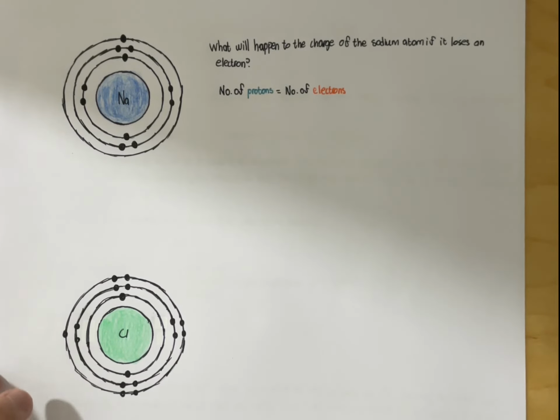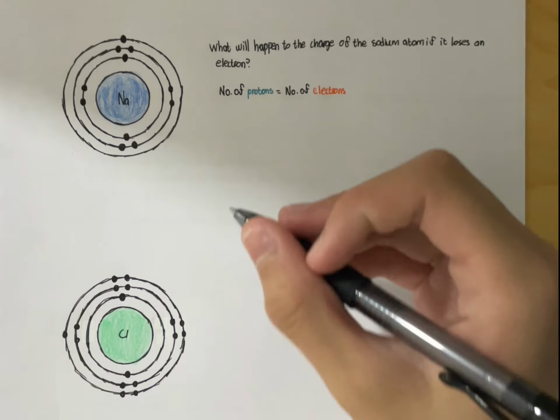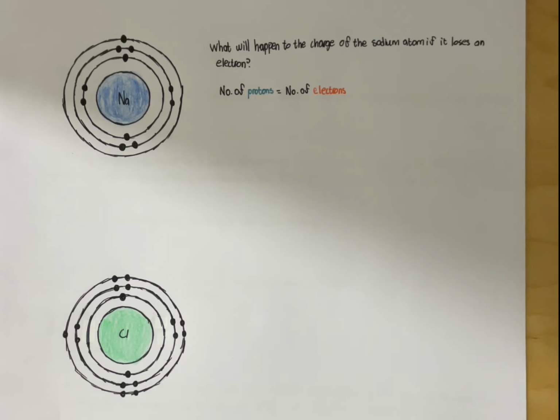And because the number of protons equals the number of electrons, before we do that, we need to remember what the charges of a proton and an electron are.